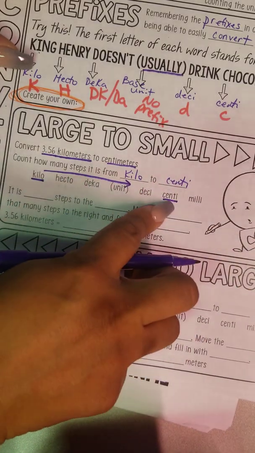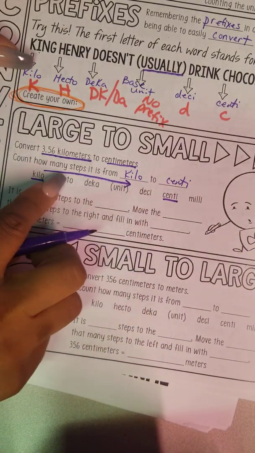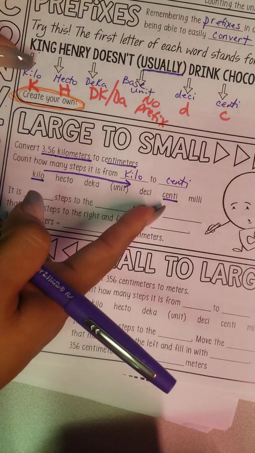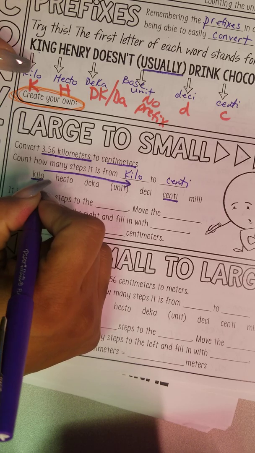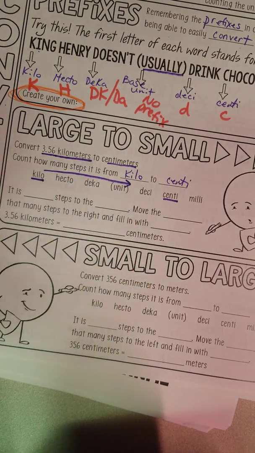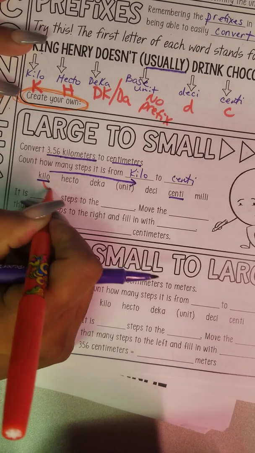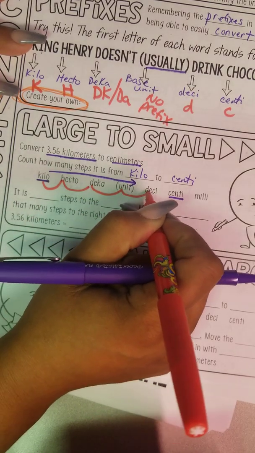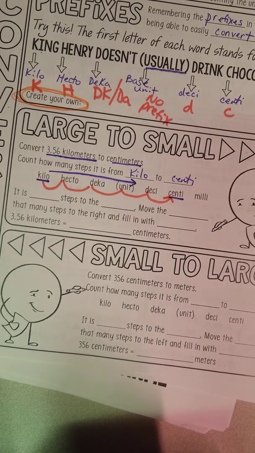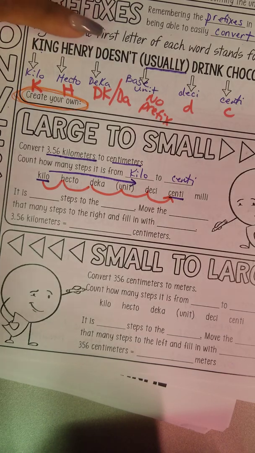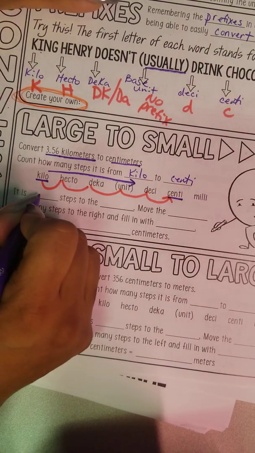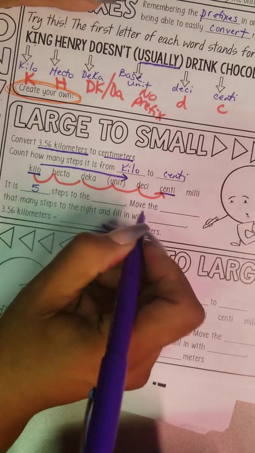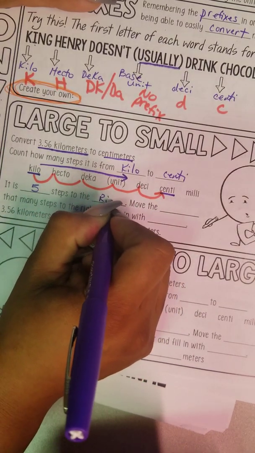I also think it's important to know which direction you're moving. So we're going to be moving from left to right over here. We're going to move one time, 2 times, 3 times, 4 times, 5 times. We're moving the decimal place over 5 times. So it is a 5-step process to the right.